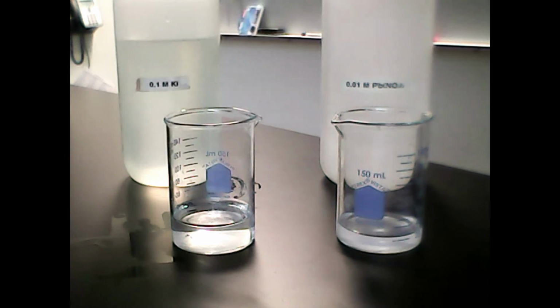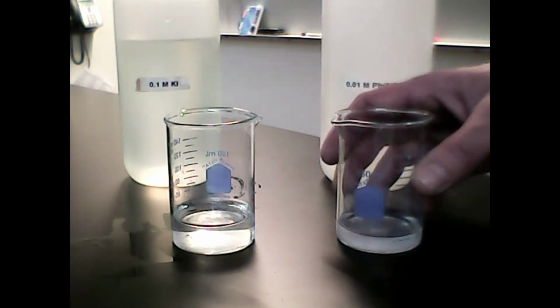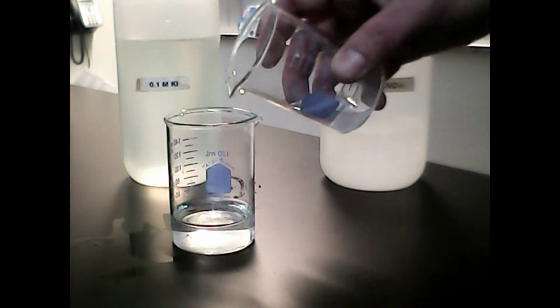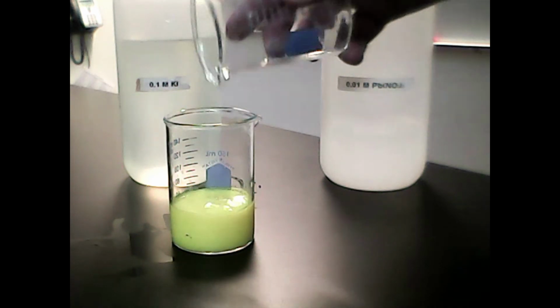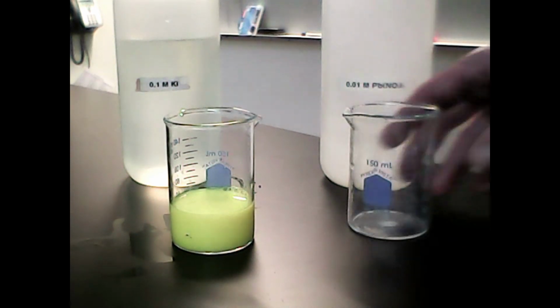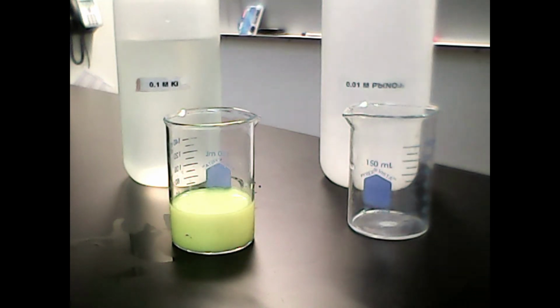where we know that these two ionic compounds, potassium iodide and lead 2 nitrate, are going to react in a double displacement reaction, and that one of the products is going to be lead iodide, which is a precipitate. This bright yellow stuff. So this is a reaction we've seen many times before.